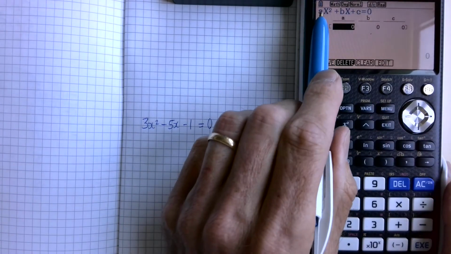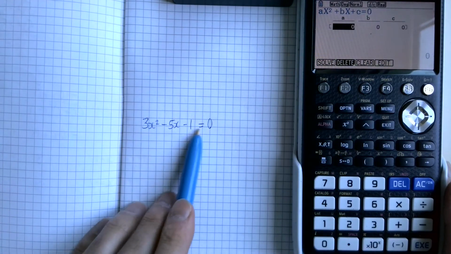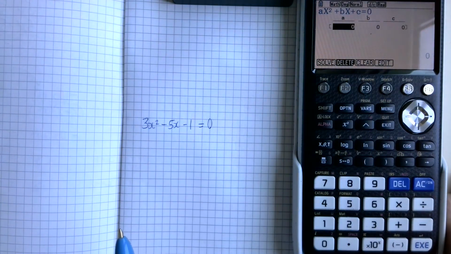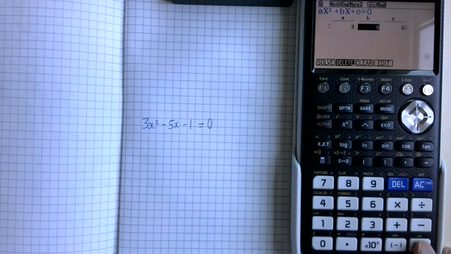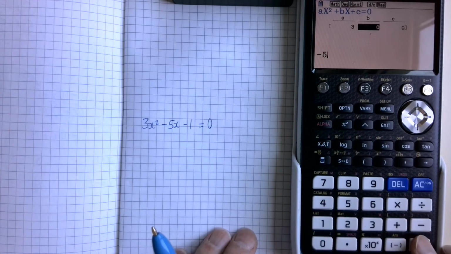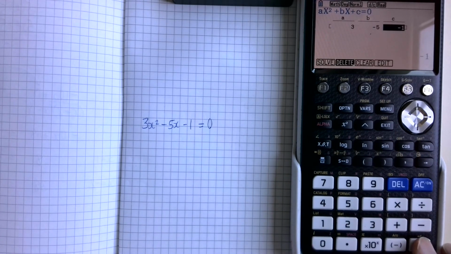And then it's expecting me to type it in this form: some x squared, some x's, plus something equals 0. It's already lined up like that. I'm sure you're used to writing your quadratic equations in that form. So I'm going to do 3, equals, minus 5, equals, and minus 1, equals. And then my next press will give me my solutions.